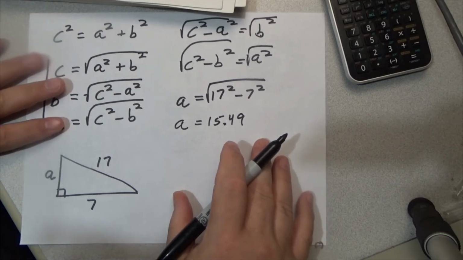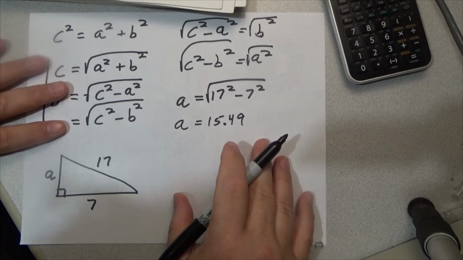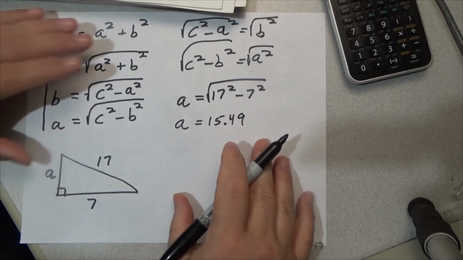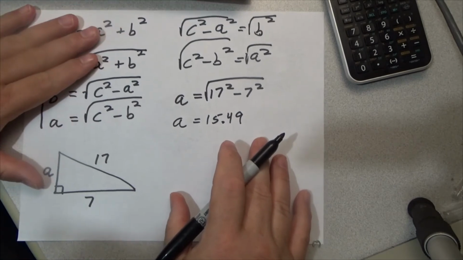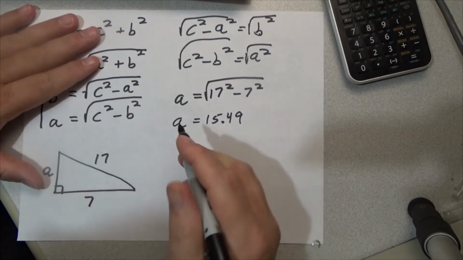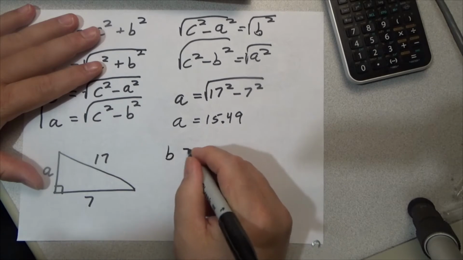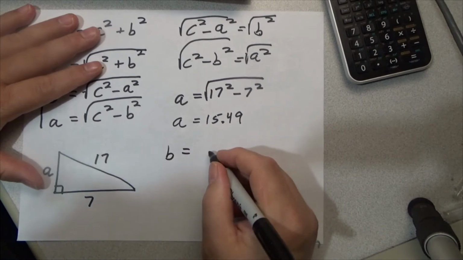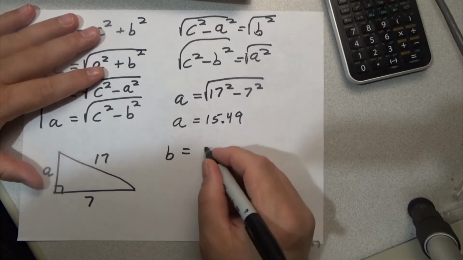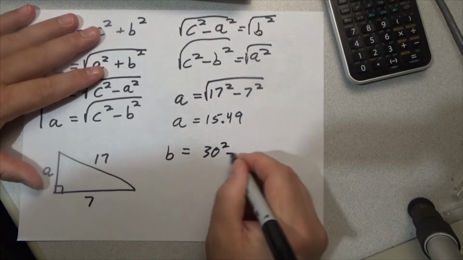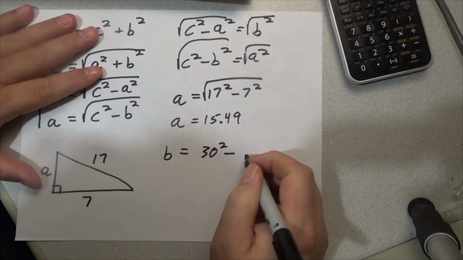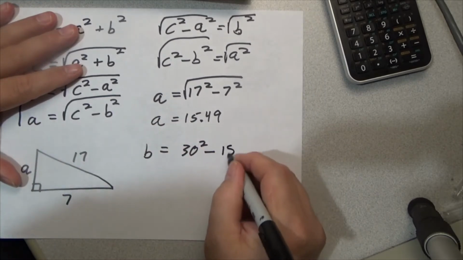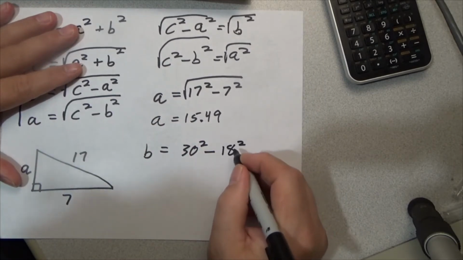So let's take a look at number 9. I don't really even need to see the triangle here. I can say that side B is equal to the square root of C squared, which is, what did I say, number 9? Which is 30 squared minus A squared, which is 18 squared.